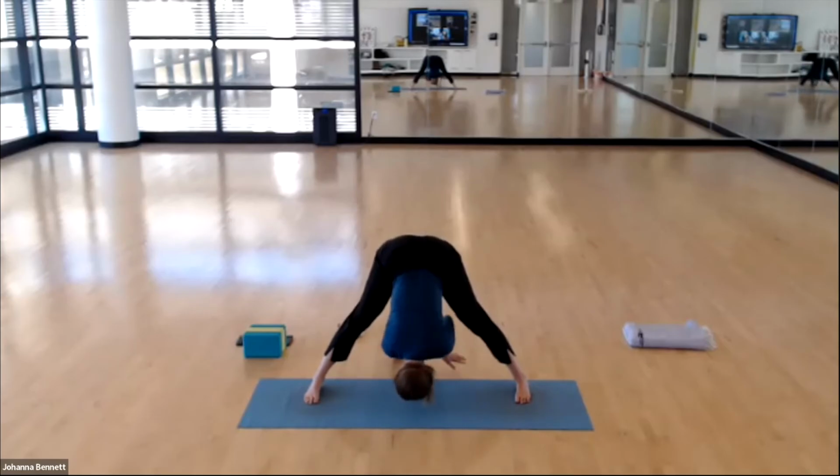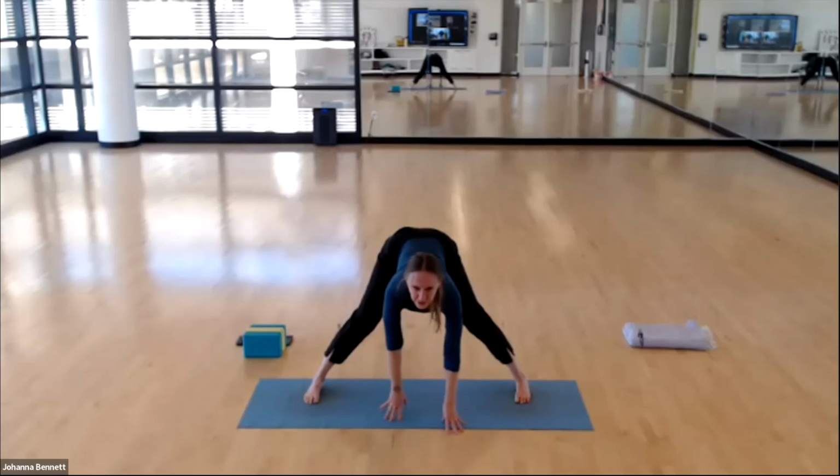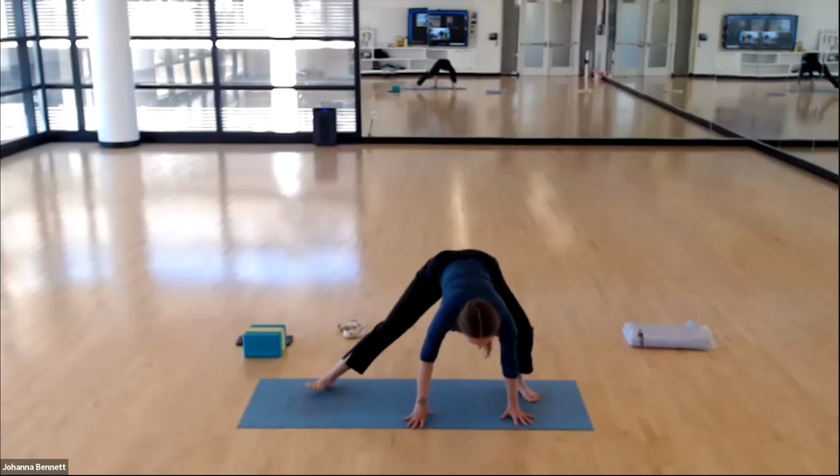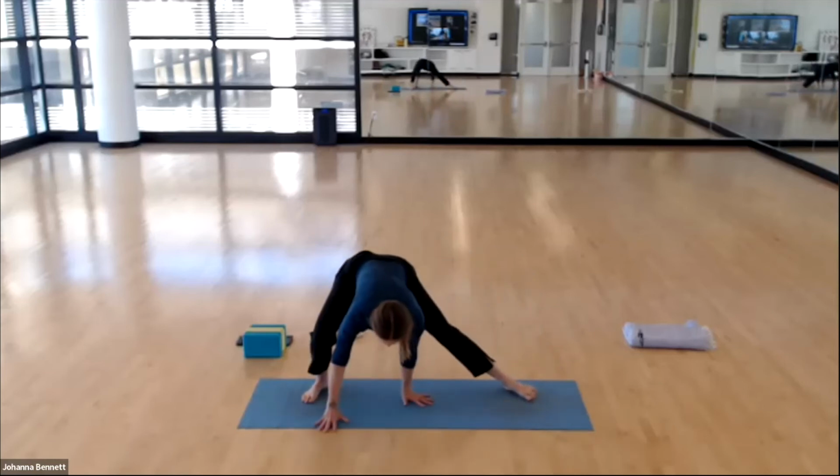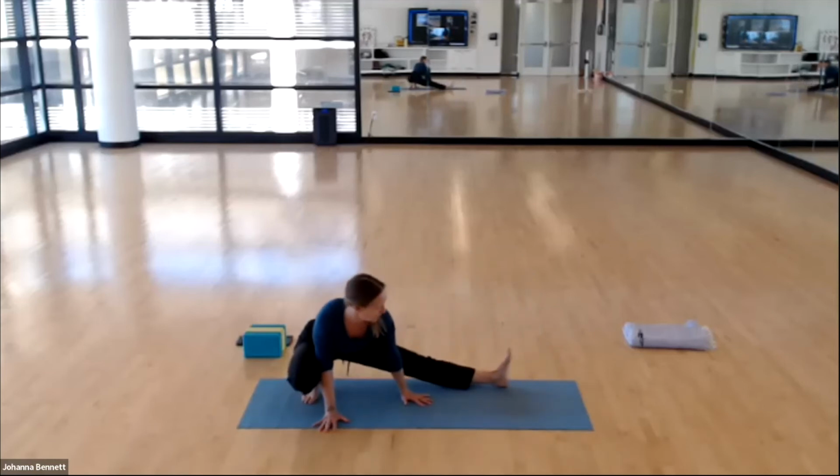Otherwise, walk your hands back, turn the palms down and fingertips back. Good, now from here, walk your hands underneath your shoulders. Bend your left knee. Stretch. Bend your right knee. And stretch.